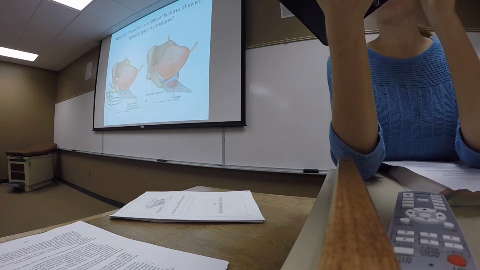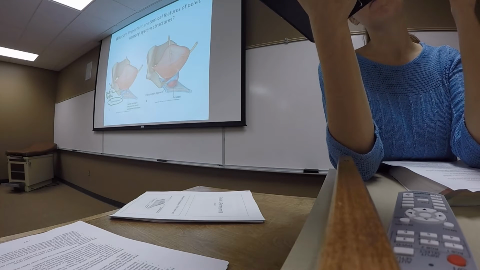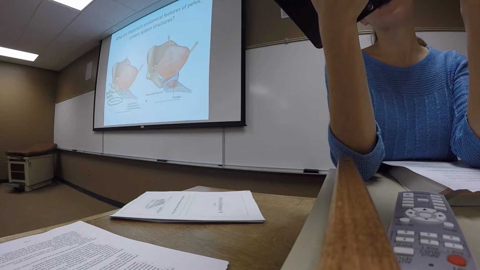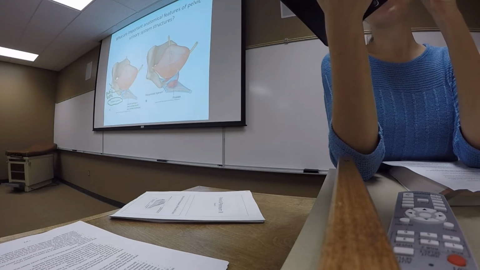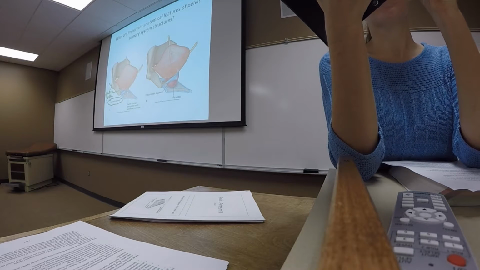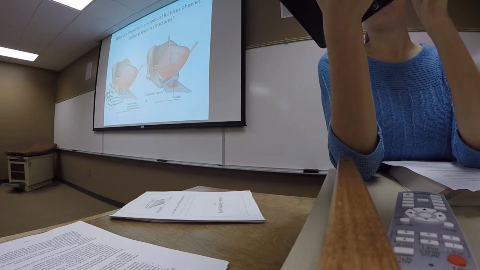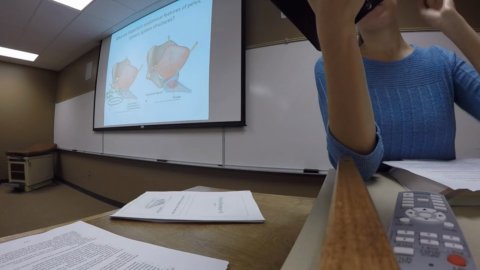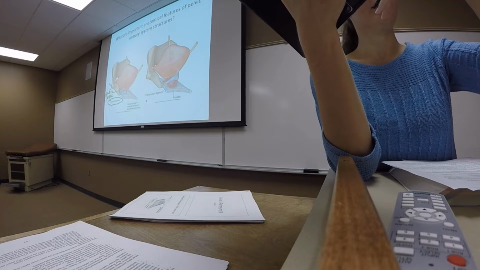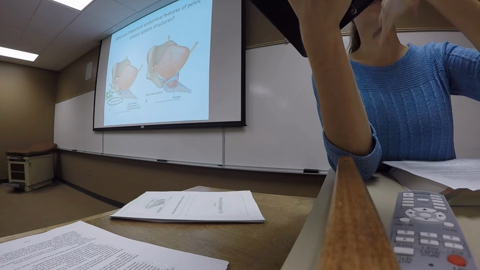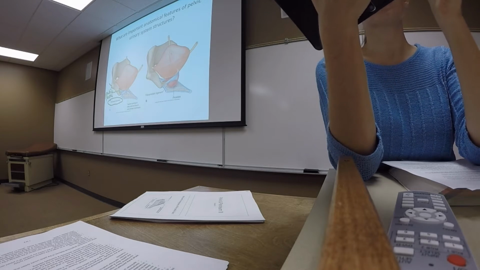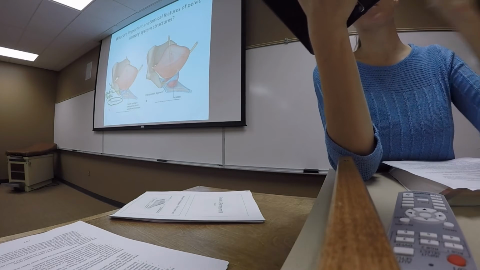The pubovesical ligament attaches to the back part of the pubic bone, so the posterolateral or inferior portion, goes out around the urethra and then attaches on the other side to the pubic bone in the same location as the first side. So kind of just this loop.